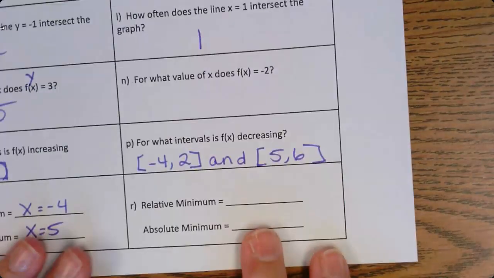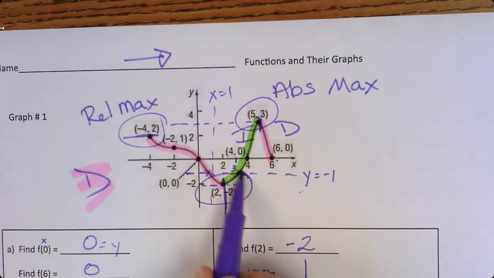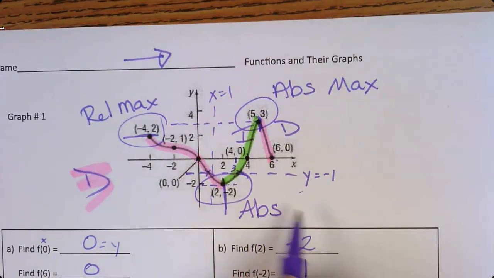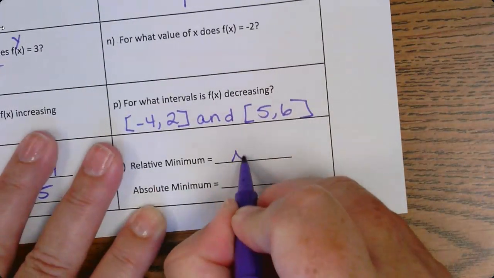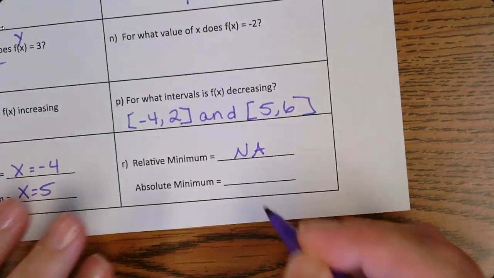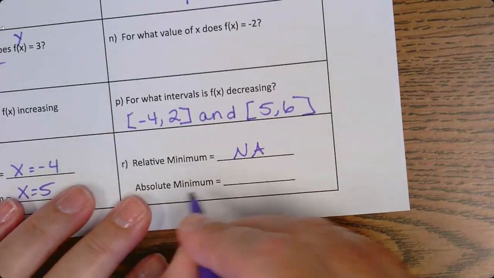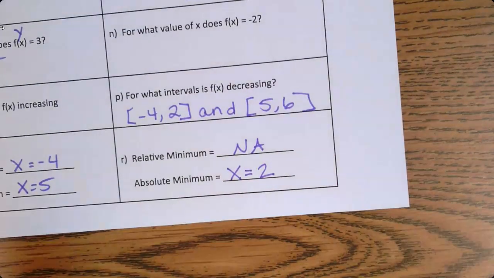Now let's talk about relative min and absolute min. We just need the lowest point. Well, here's the lowest, so we know this is going to be an absolute min. But notice we really don't have any other minimum. So here, this would be an N/A. Because we don't have one, we don't want to put 0 because 0 is a number. And my absolute minimum would be at x equals 2. I hope this helps.